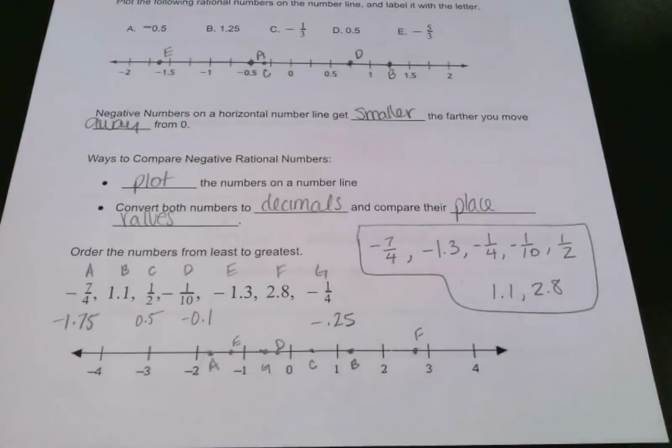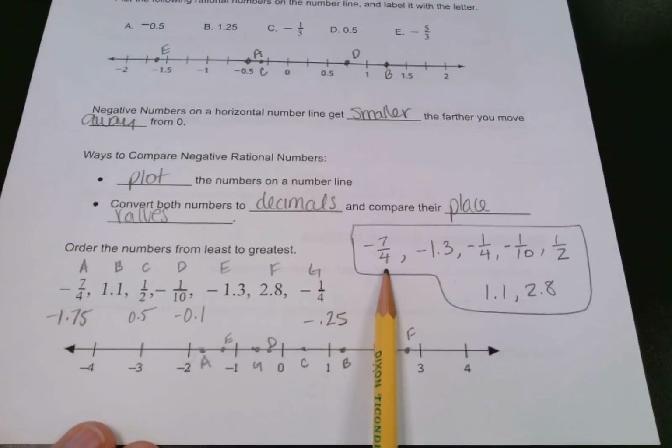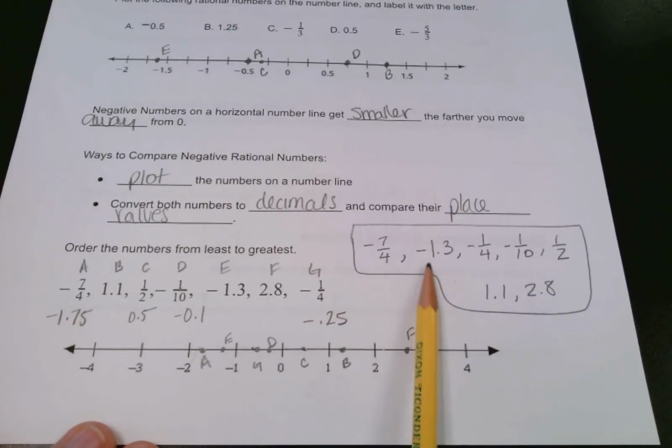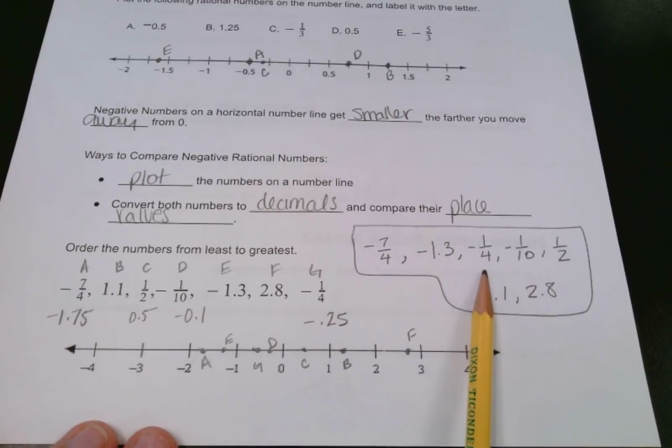All right, welcome back. Yours should look a little something like mine. So if we look here, I have my A farthest away, which is my -7/4. My E is next, -1.3. And then in between my -1 and 0, I have G and then D. So I have -1/4 and -1/10. Now, -1/4 is smaller than -1/10, which is why it's farther away from 0 in between these two.